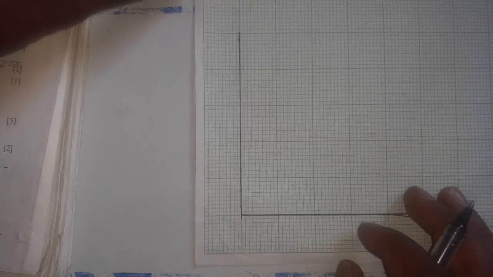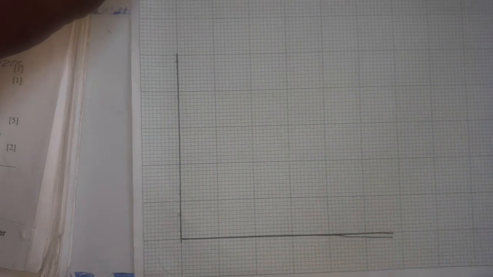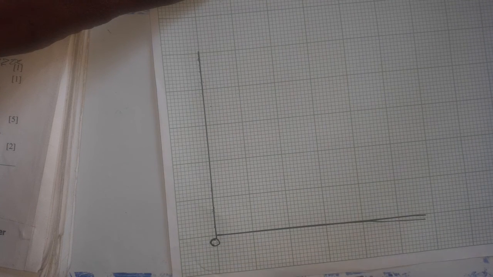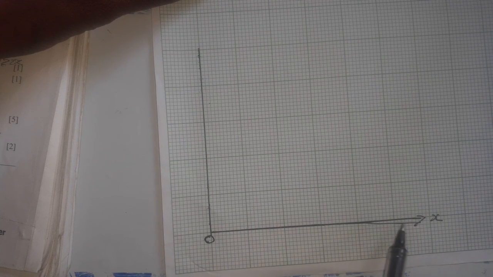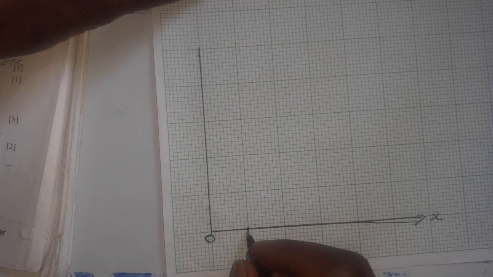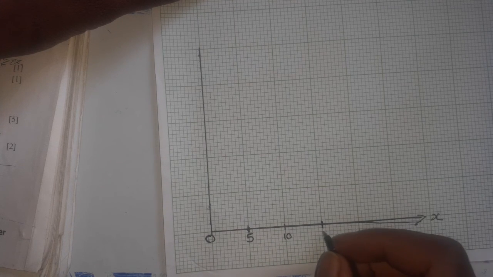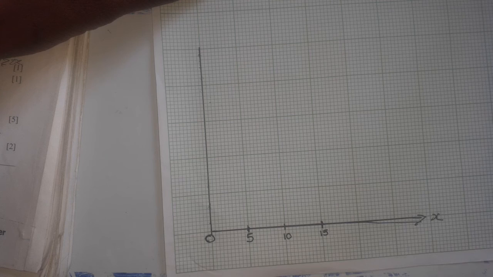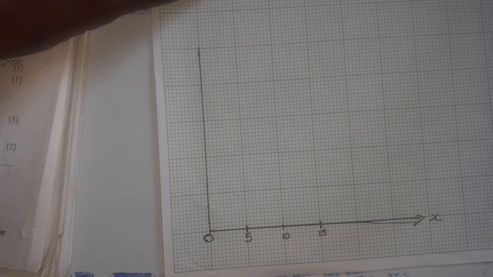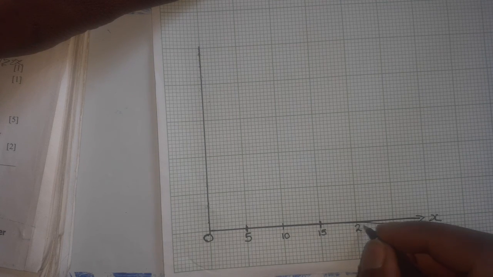Sorry, I'm using a pen so that it's clearer. So this is our 0. This is our x-axis, and we are told that these are 2 centimeter boxes. So each 2 centimeter must represent what? 5. So this one is going to be 10. And then this one is going to be 15. Now we are told it's supposed to go up to 16. So I'll put 20 here.